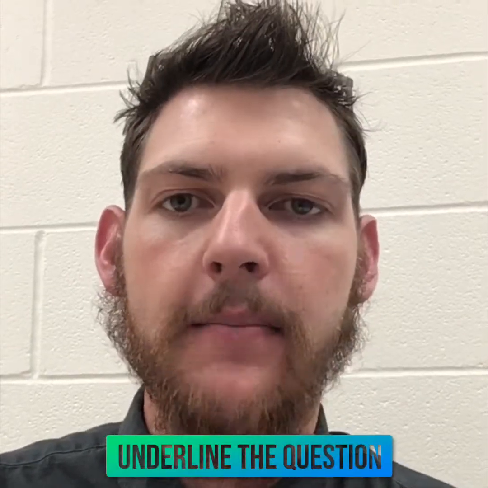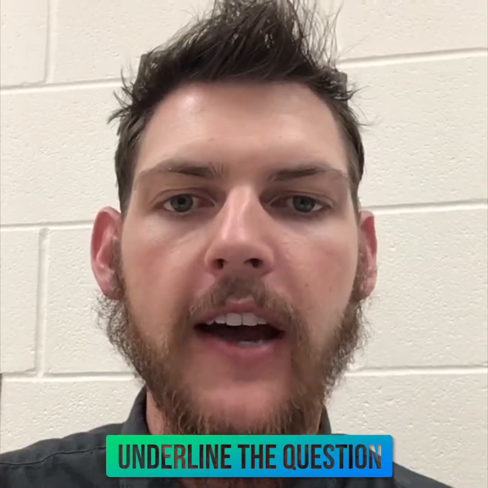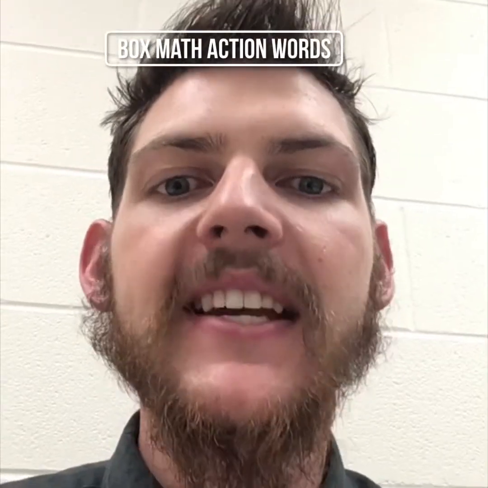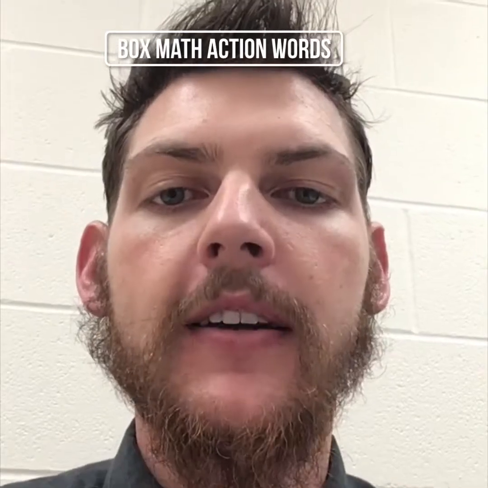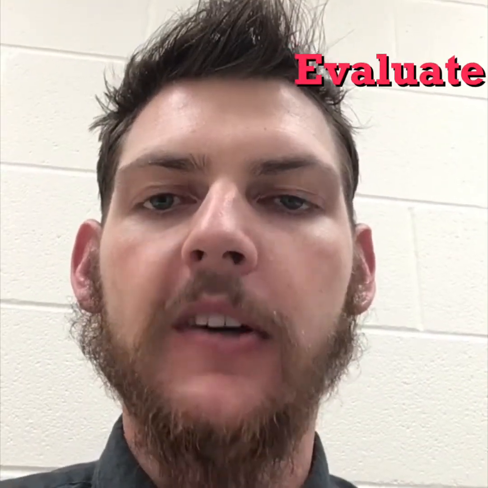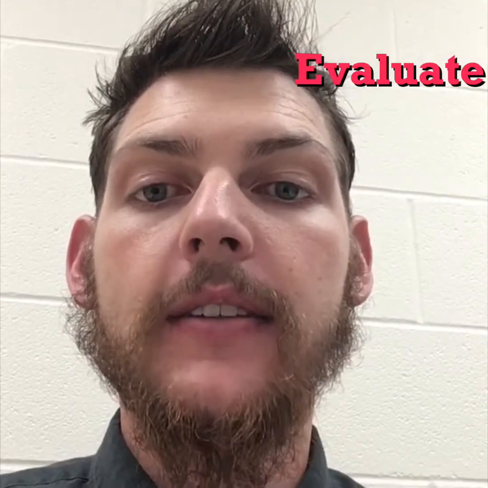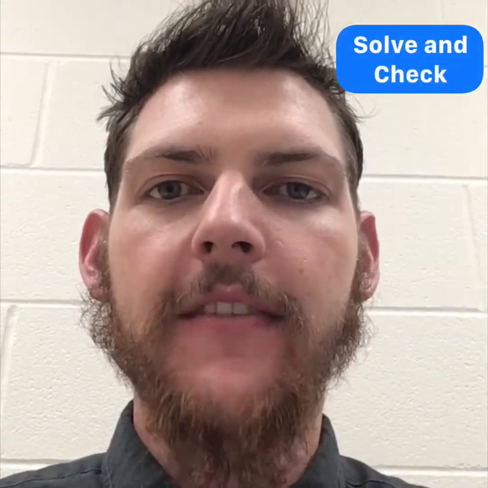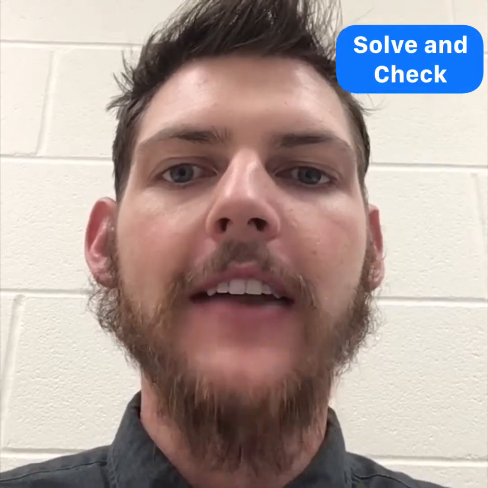The U is step 2, and the U stands for underline the question. Step 3 is B. B stands for box math action words. The E is step 4. E stands for evaluate. And lastly, step 5 is S, which stands for solve and check. Those are our 5 steps. Now let's see them in action.